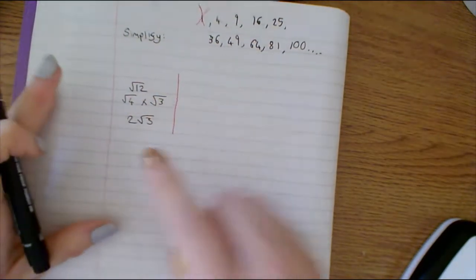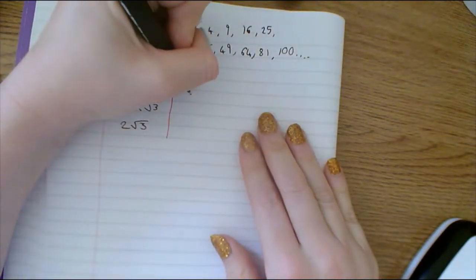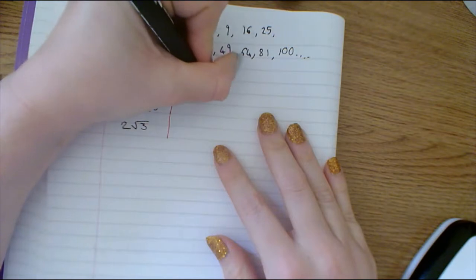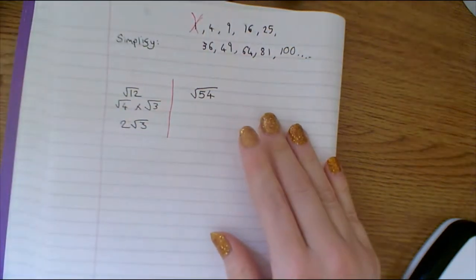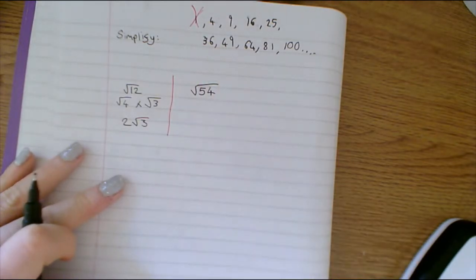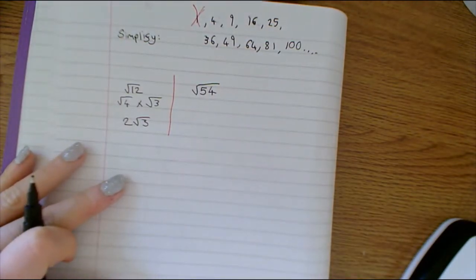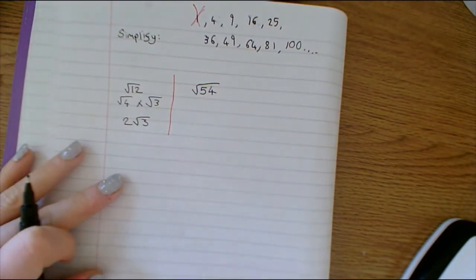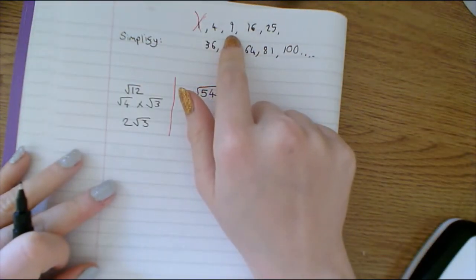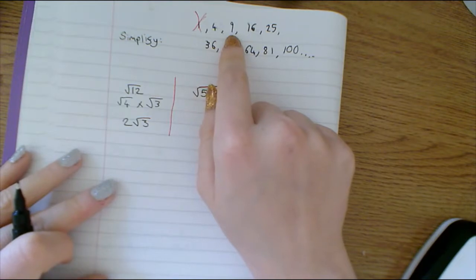So let's try a second one. Let's try to simplify root 54. So all we do now is we go 54 and we need to find a factor of 54 that is also a square number. So have a look through. 4 is a factor, no it's not. Right, 9 is a factor of 54 because 9 times 6 is 54.